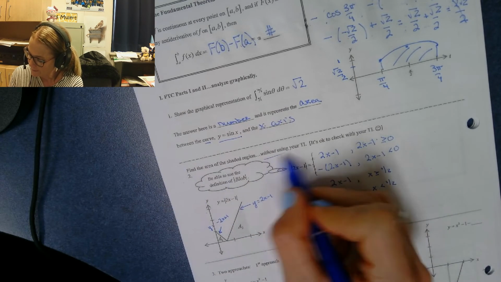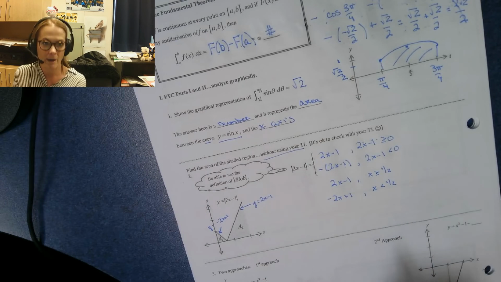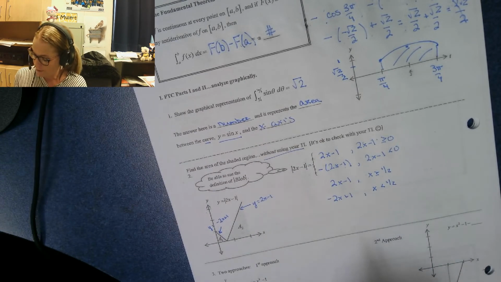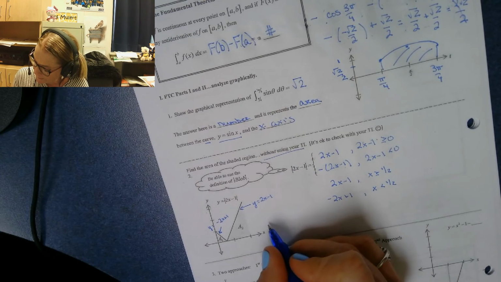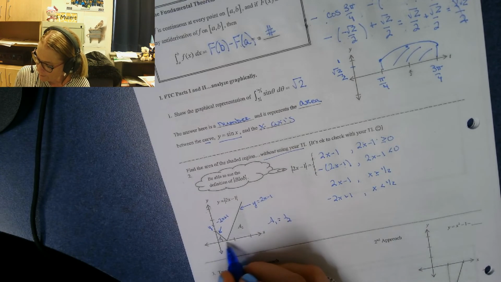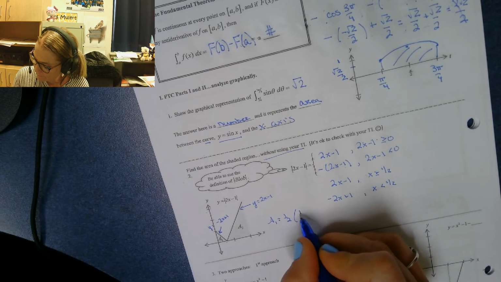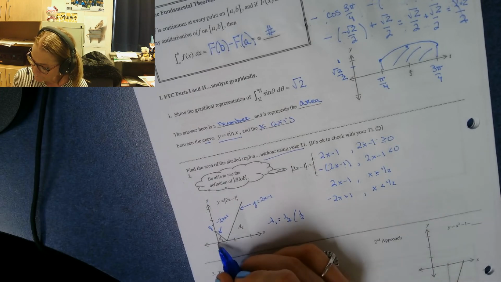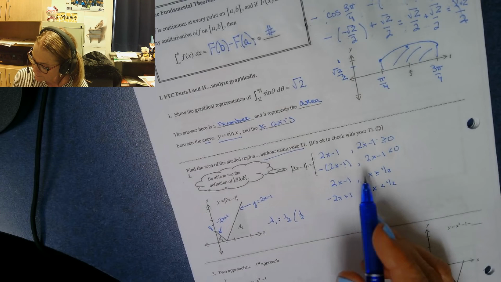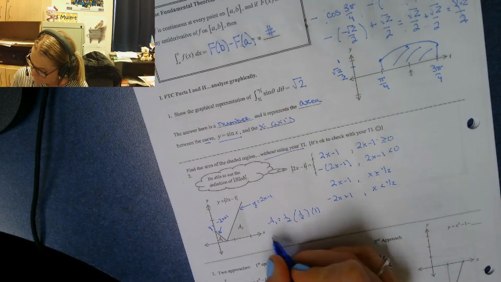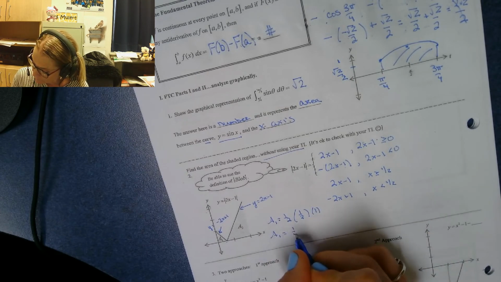So without using the TI, I would just use geometry here, even though we have calculus. If I see geometry, I'm going to use geometry. So area 1 is just going to be 1/2 times 1/2 is that base, and then the height there is just 1, that y-intercept right there. So this area 1 is 1/4.